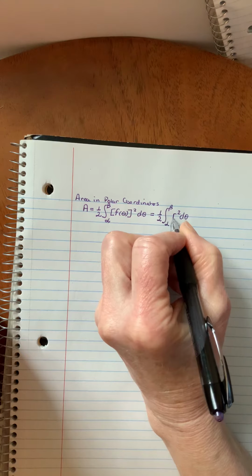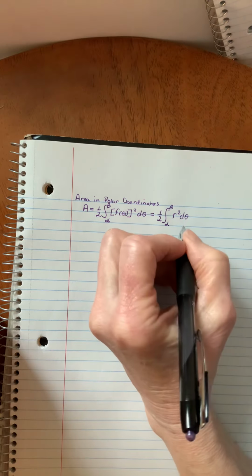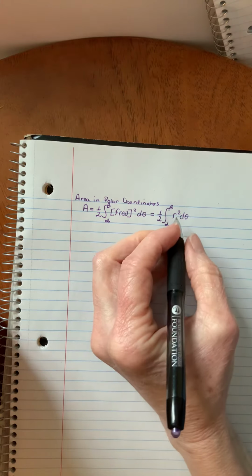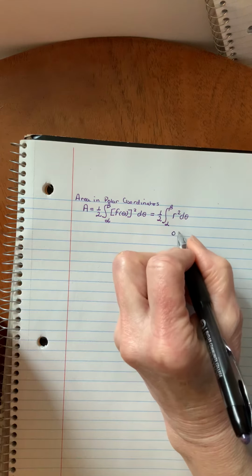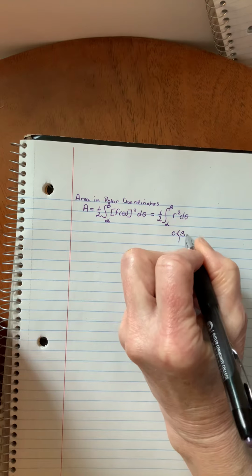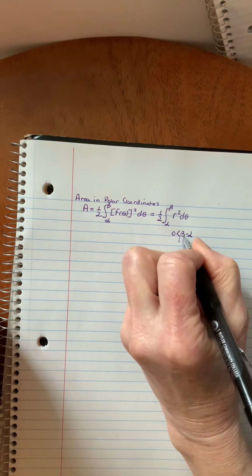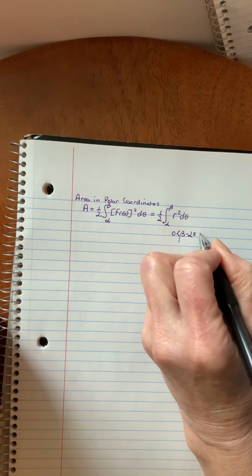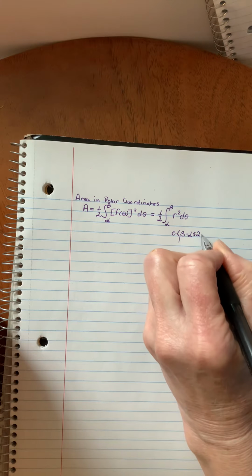Now notice we've got a different function here than we do here, so you've got to be concerned about that. There are some rules about this. You've got to have 0 less than beta minus alpha, so beta's got to be bigger than alpha, and their difference has to be less than or equal to 2 pi.